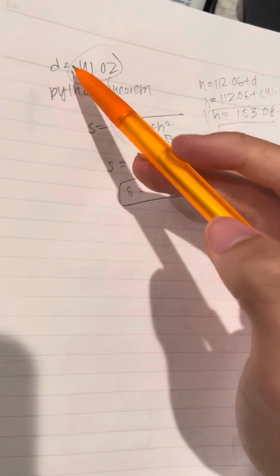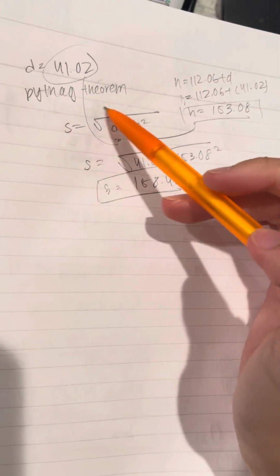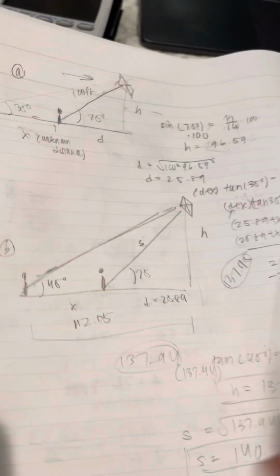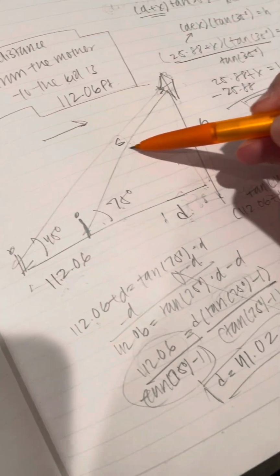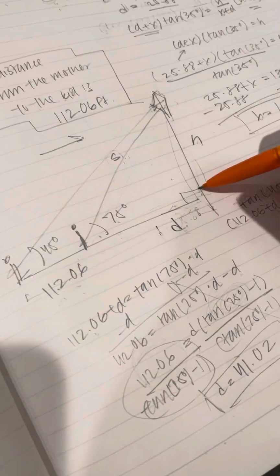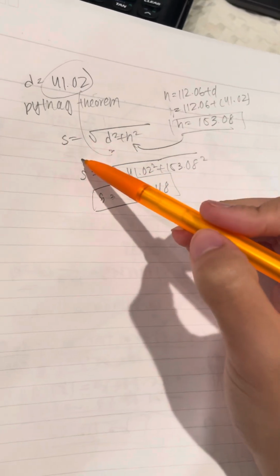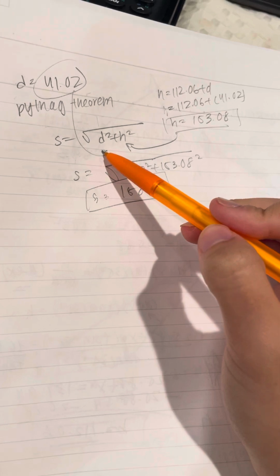Okay, so after this, I got d equals 41.02, and then I used the Pythagorean theorem to find s, because if you look back, you can solve it with the Pythagorean theorem. So s equals square root of d squared plus h squared.